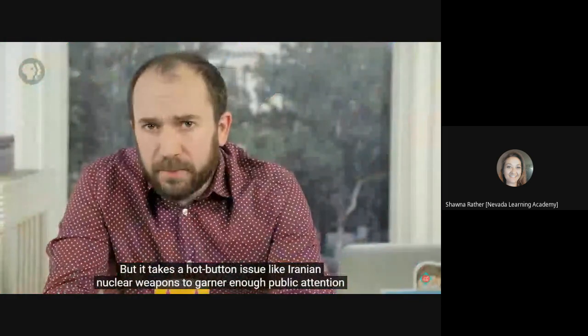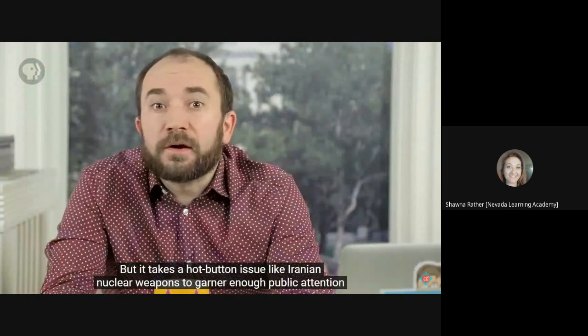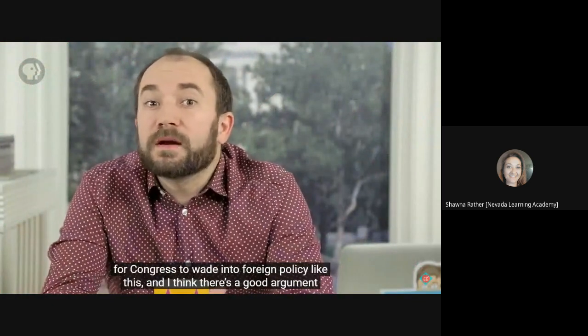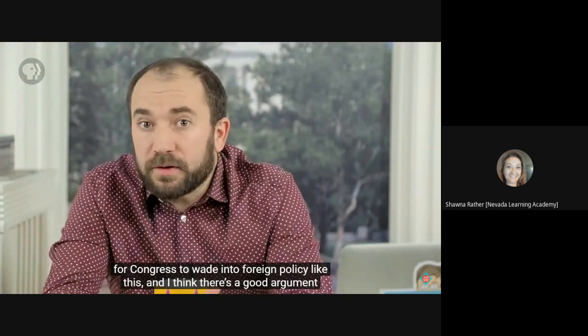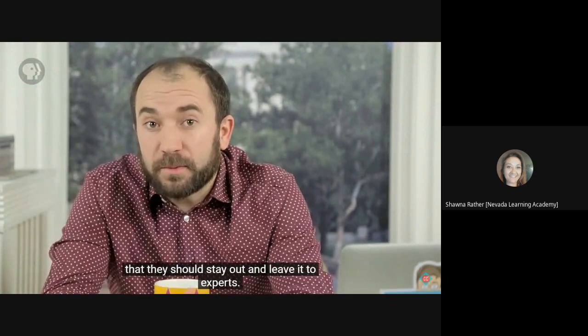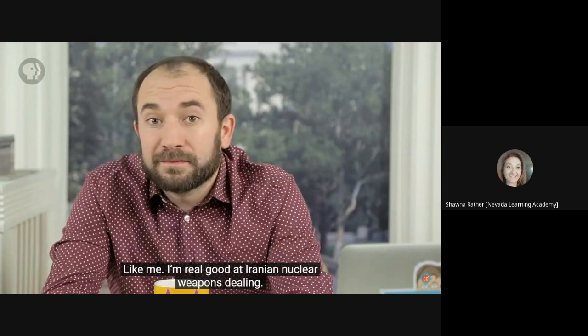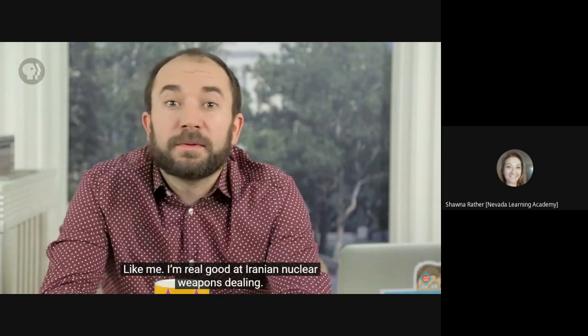Congress at times does try to assert a foreign policy power, like it recently did with Iran's nuclear deal. But it takes a hot-button issue like Iranian nuclear weapons to garner enough public attention for Congress to wade into foreign policy like this, and I think there's a good argument that they should stay out and leave it to experts. Like me. I'm real good at Iranian nuclear weapons dealing.